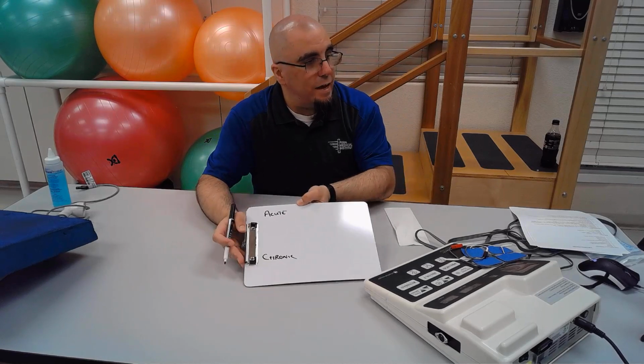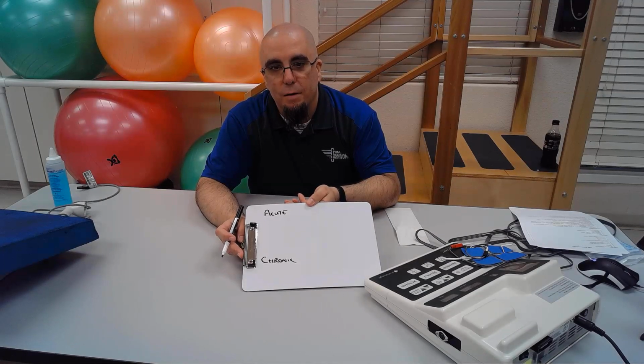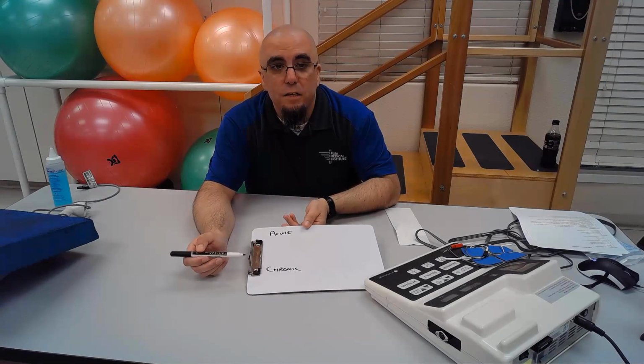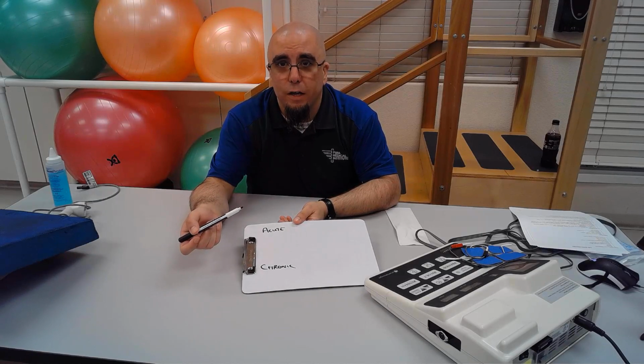Are they acute or are they chronic, based upon their severity of symptoms and time of injury, right? So if they're within the first couple of weeks, they'd probably be an acute patient. If they're a longer-term patient, they're going to be chronic. That's going to determine what type of pain relief they're going to get out of it. And that's going to determine the pain relief theory that we work on, right?